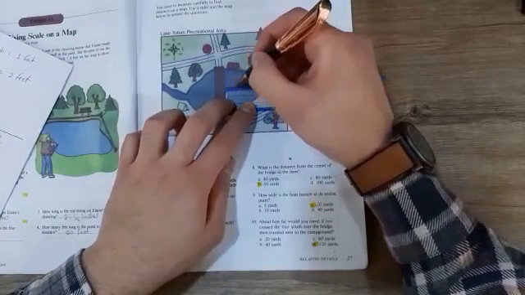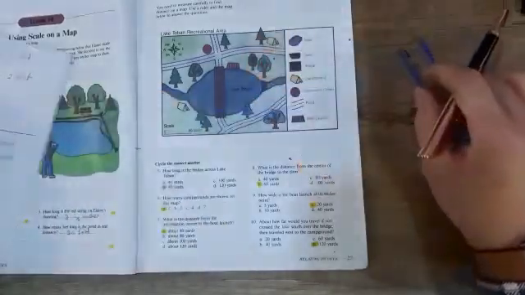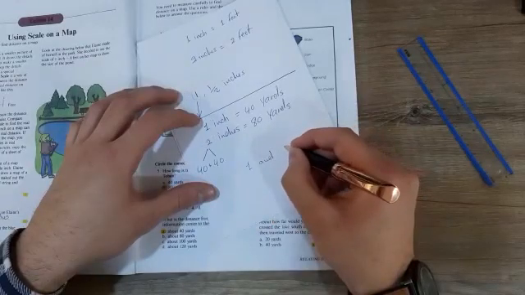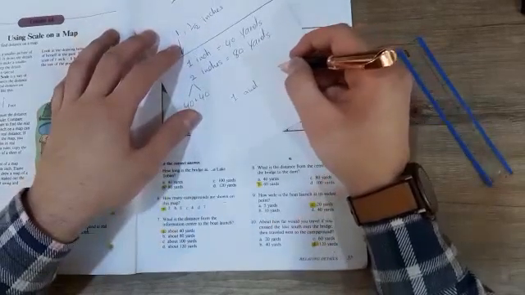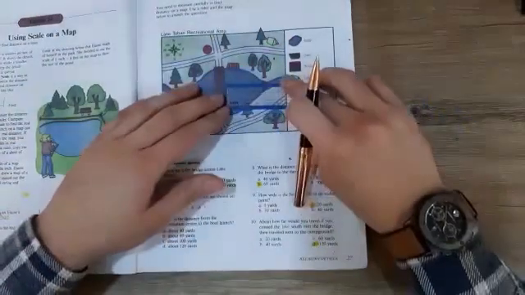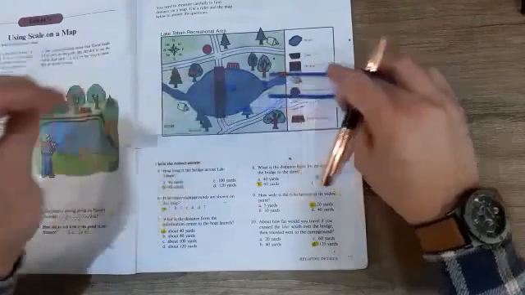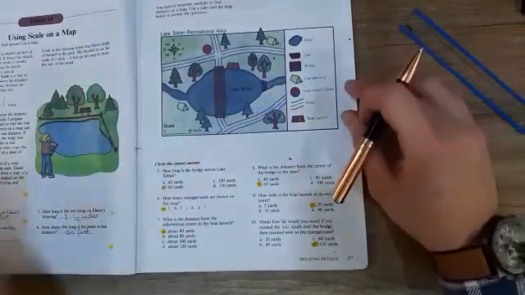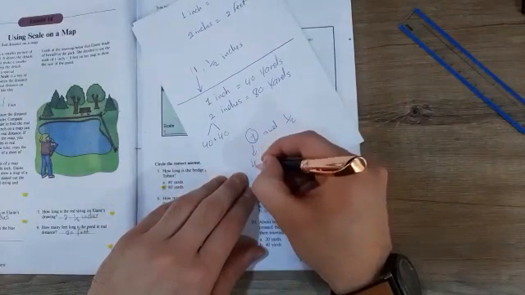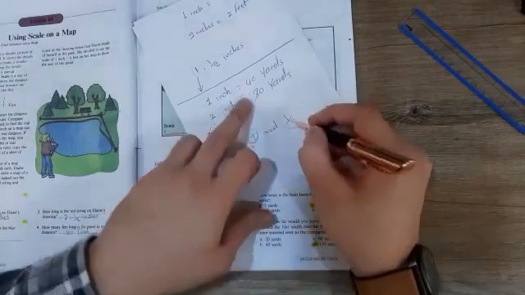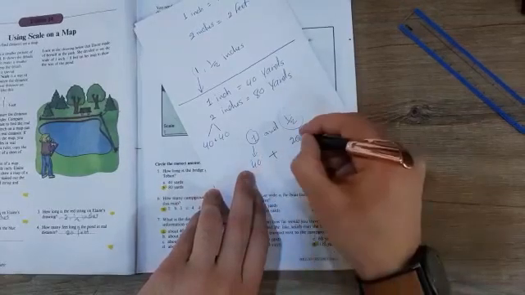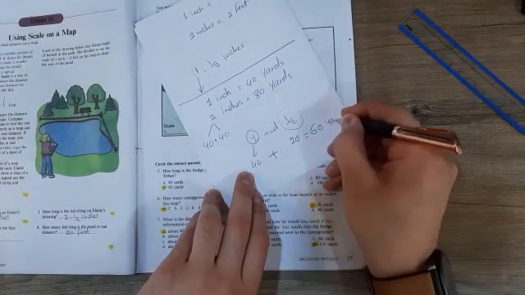Here is 1 inch and a half. 1 inch is equal to 40 yards, right? And half means half of 40, which equals 20. So 40 plus 20 equals 60 yards.